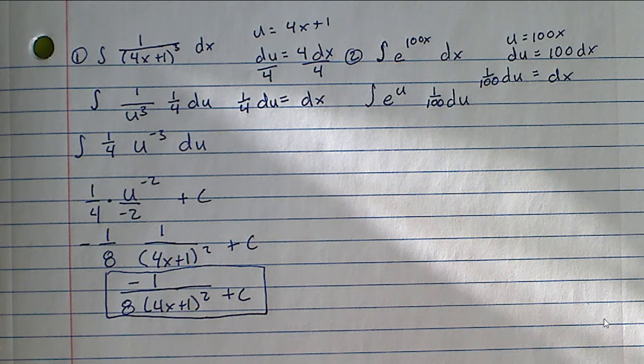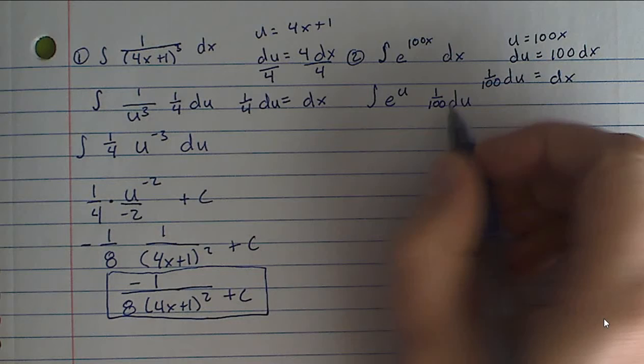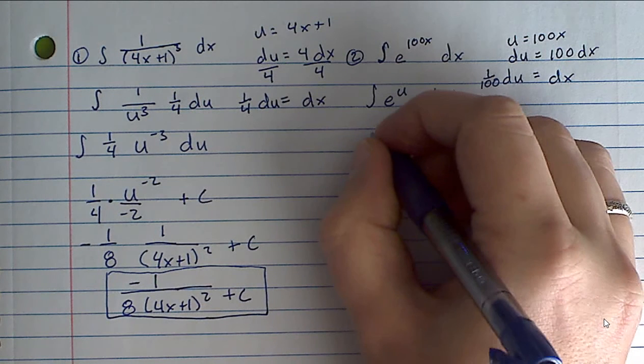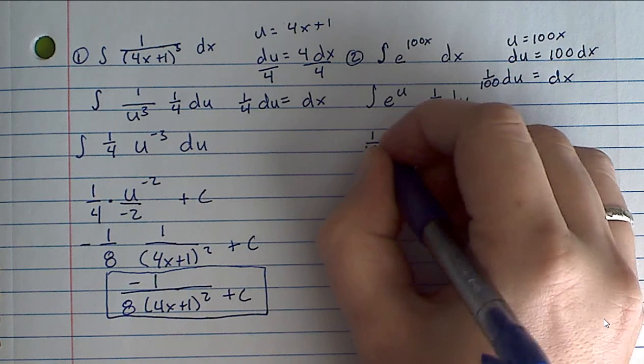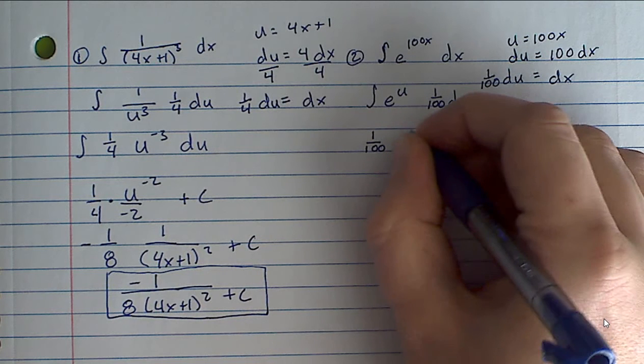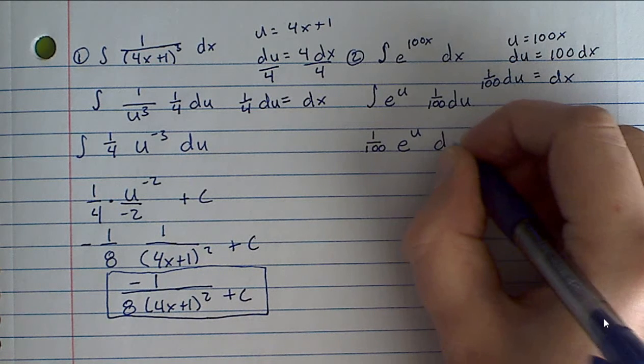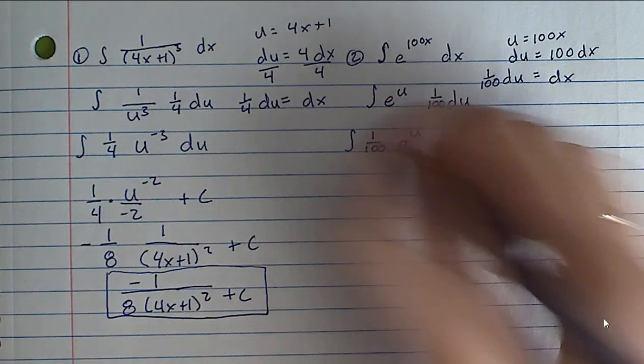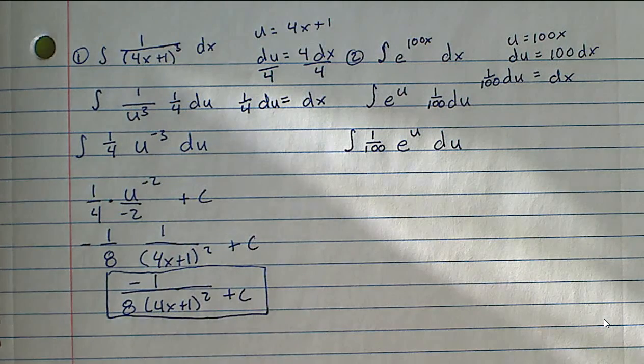Okay. Now I'm just going to do a tiny bit of rearranging here. I'm going to kick this 1/100th over here to the front. So 1/100 e to the u du, and then put my integral there. That's a nice integral right there.